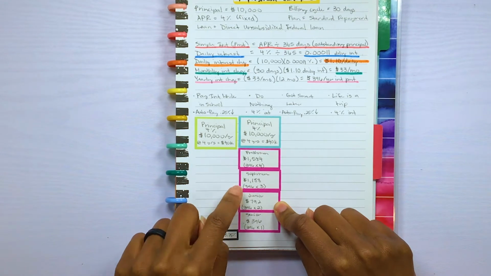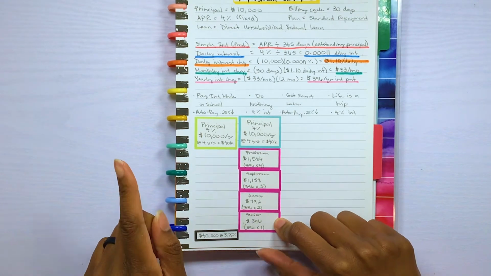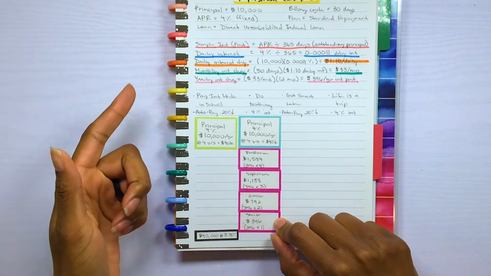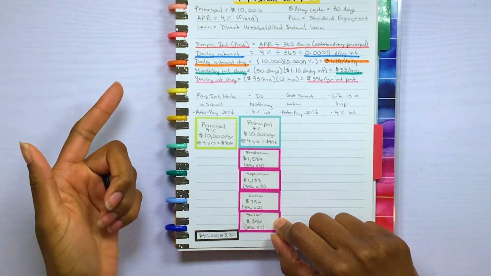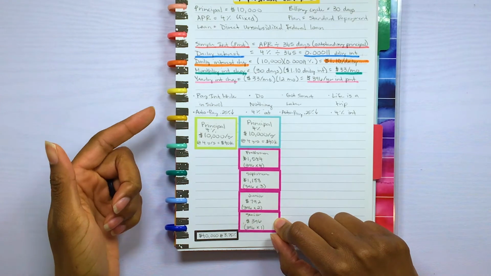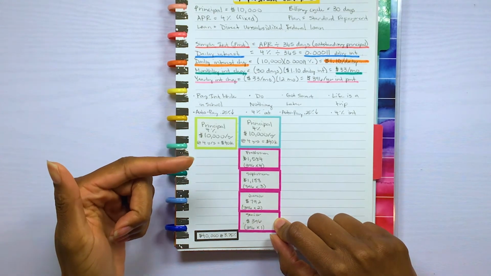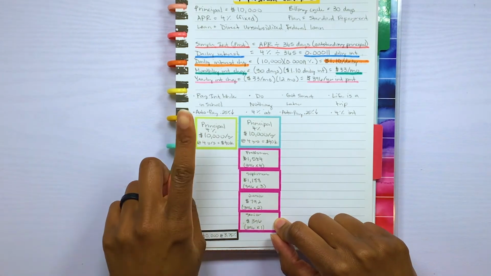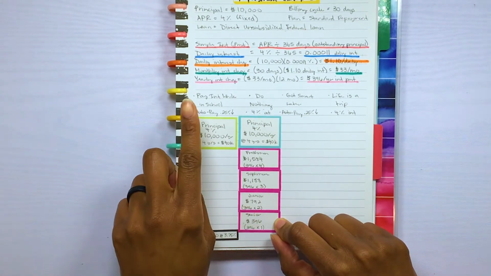So now in their senior year, they borrowed $10,000 and $396 has accrued since they took out that $10,000 in their senior year, because in senior year they only had that $10,000 for 1 year.